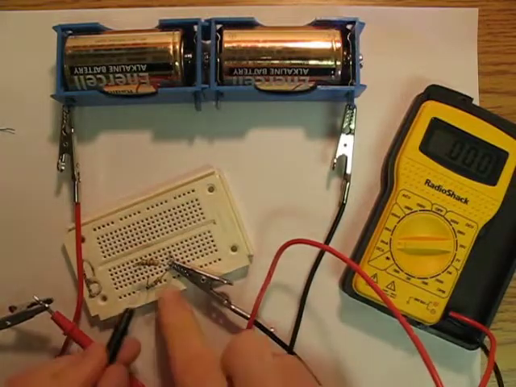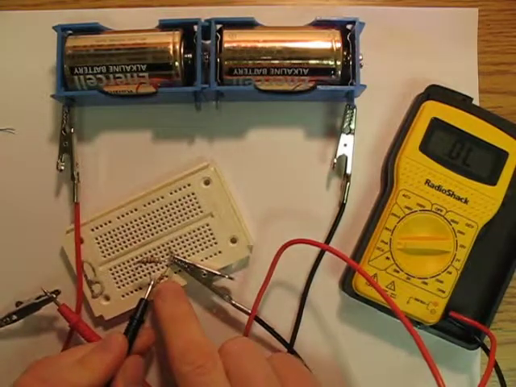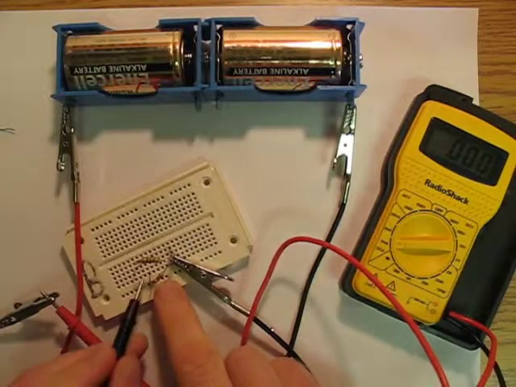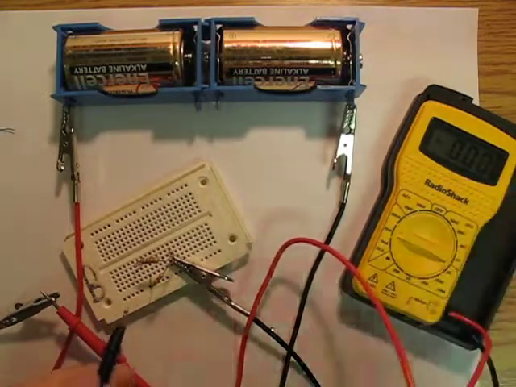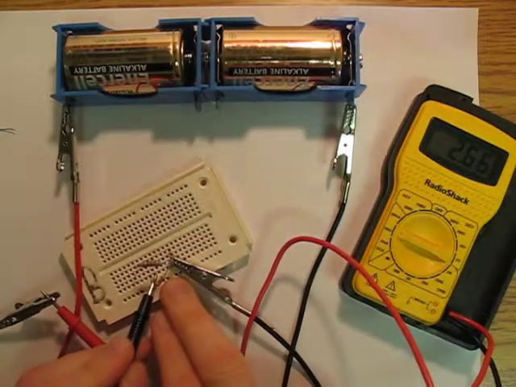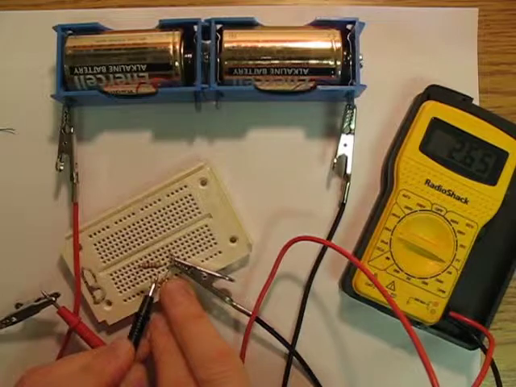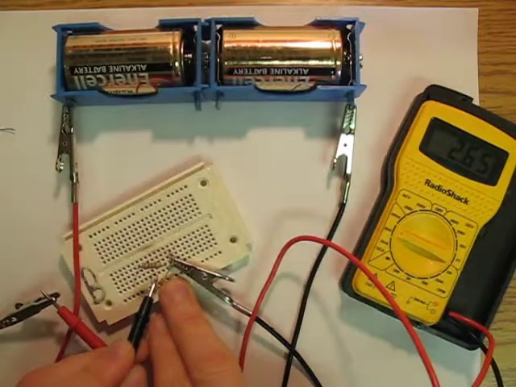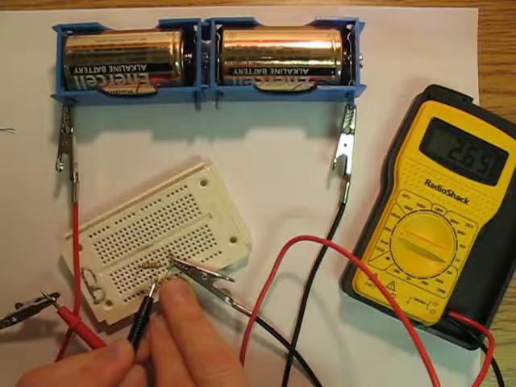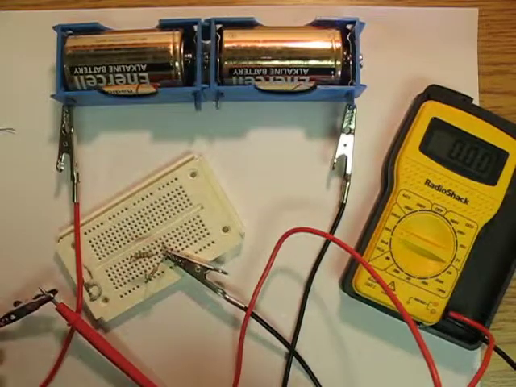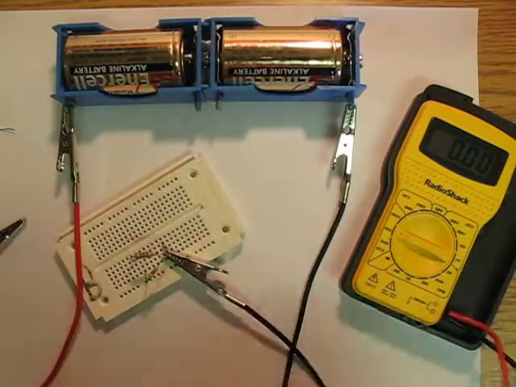Right now it says I'm overloaded. So let's go up to there. 2.66. So right now it's saying 2.66 is the total milliamps. So I have an error in my calculation at some point that I'm going to have to work out. Let's figure it out in my next video.